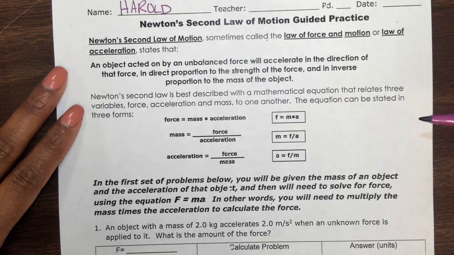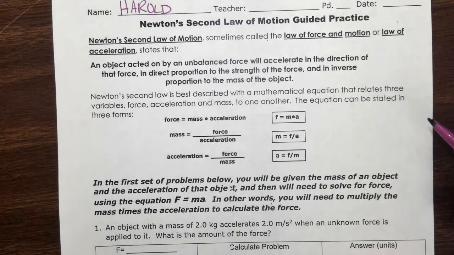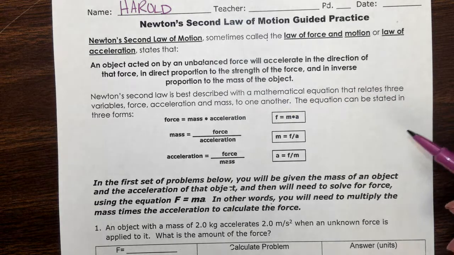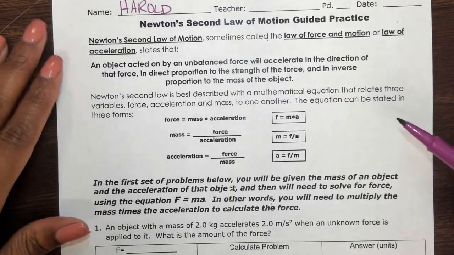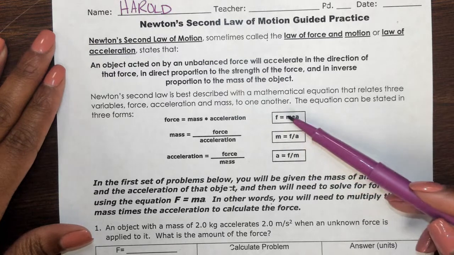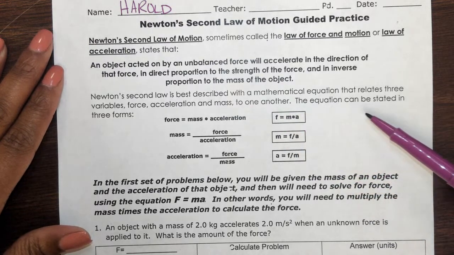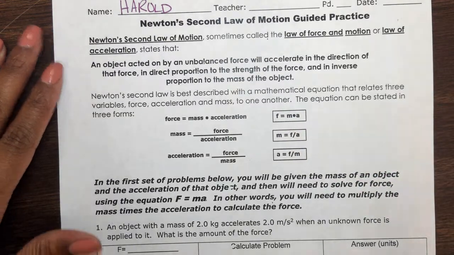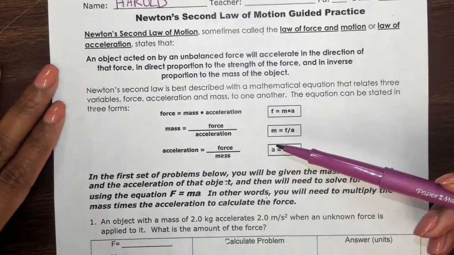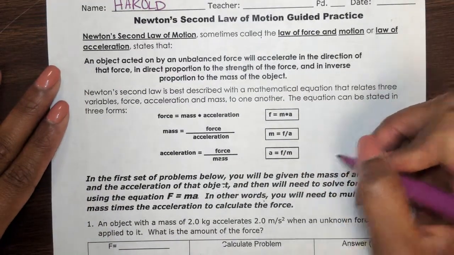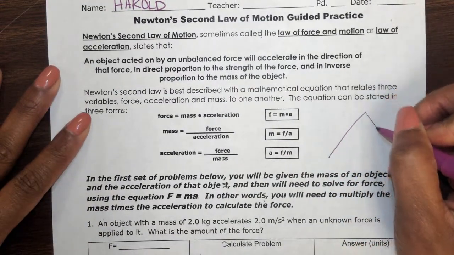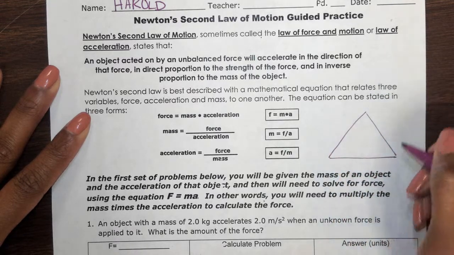Newton's second law is best described with a mathematical equation that relates three variables: force, acceleration, and mass to one another. The equation can be stated in three forms. So here you have the equation being manipulated. You can easily utilize your triangle. So I'm going to draw that over here.